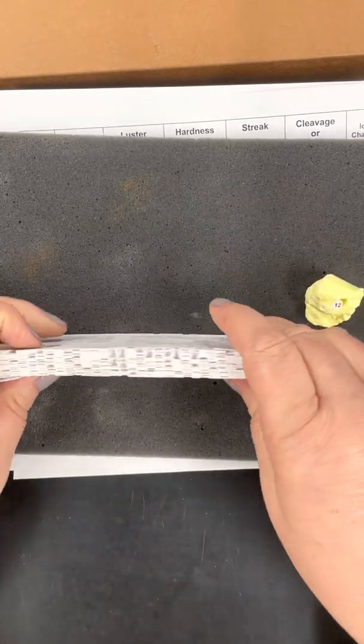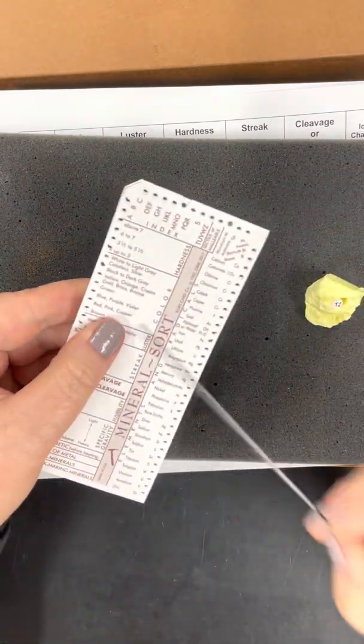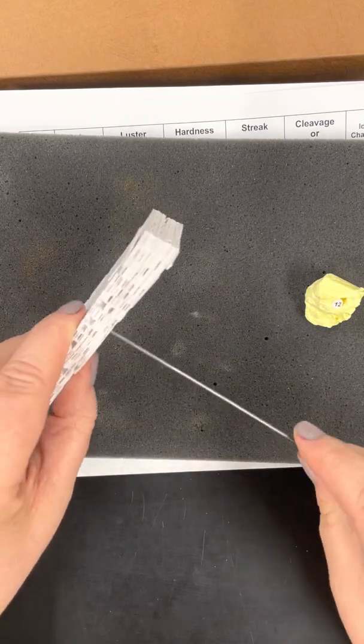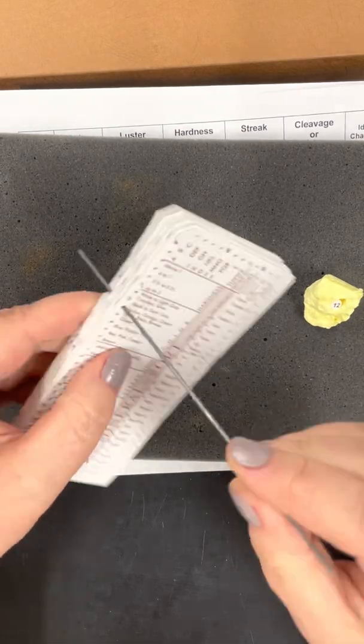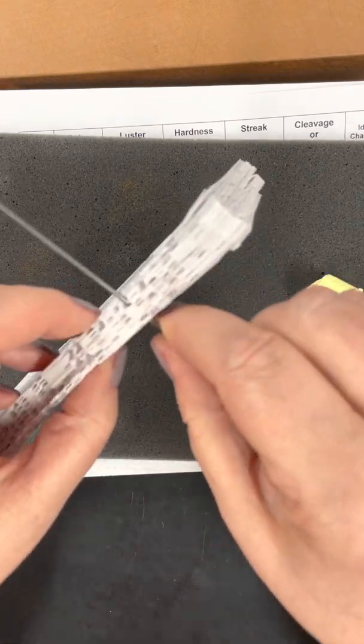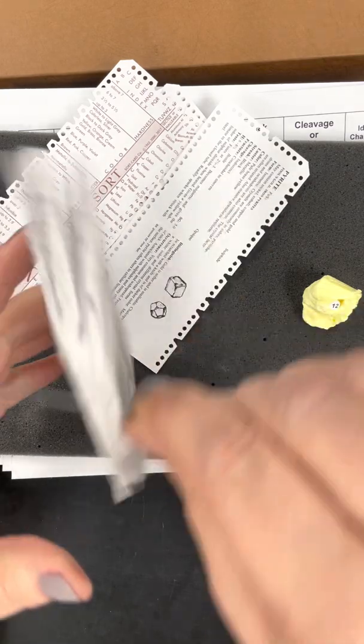So what I'm going to do is make sure that these cards are nice and close together. I'm going to take my long tool and insert it into this hole that says yellow. And this is the cool part. Hang on to this really carefully and then shake it out.